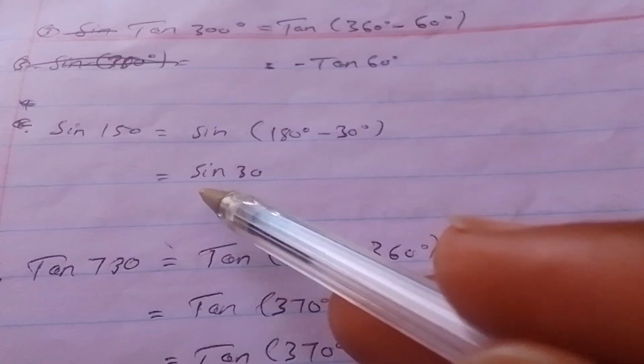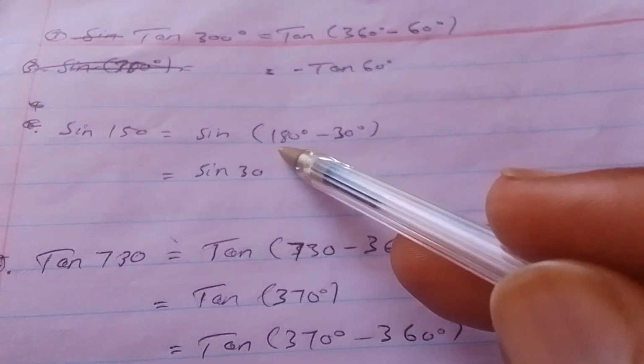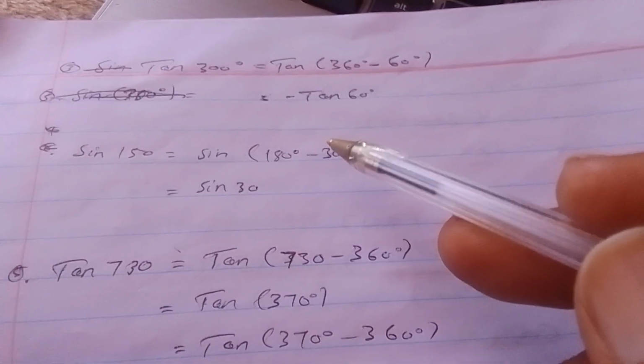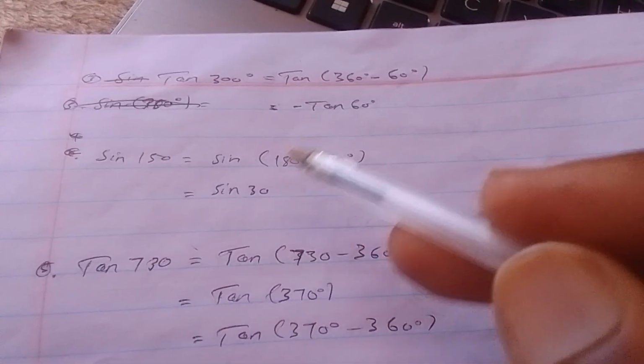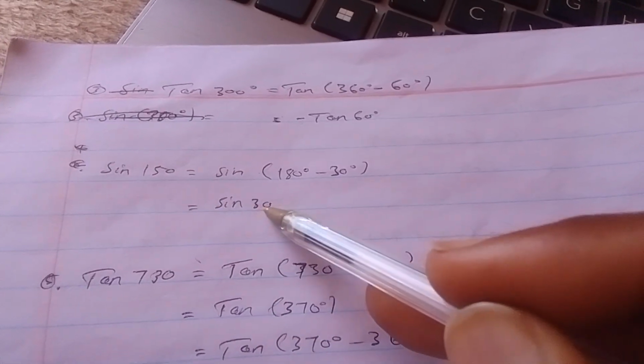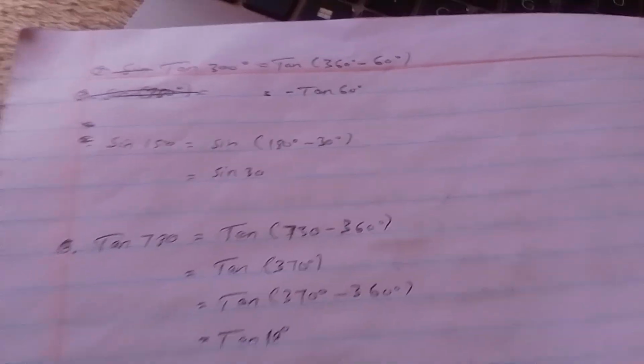So then it's sine. 180 minus a certain angle is found on our second quadrant. It's on our second quadrant, so you know that sine on our second quadrant is positive. That's why it is positive here. And then you take the angle that was subtracted there.